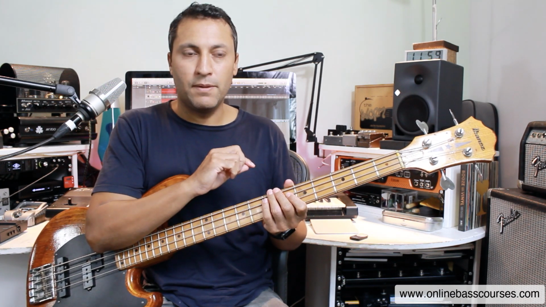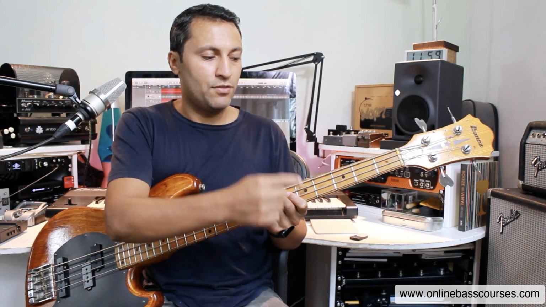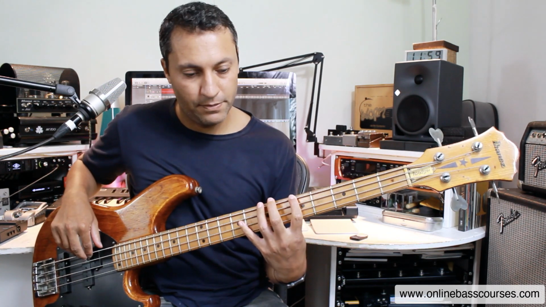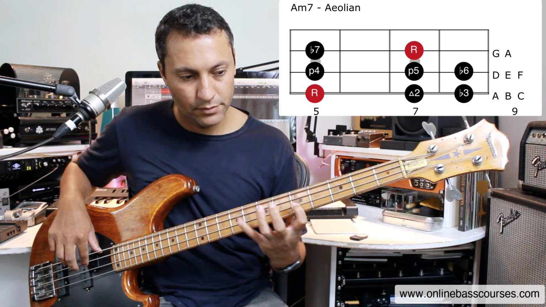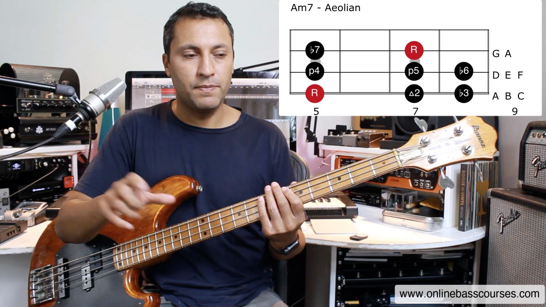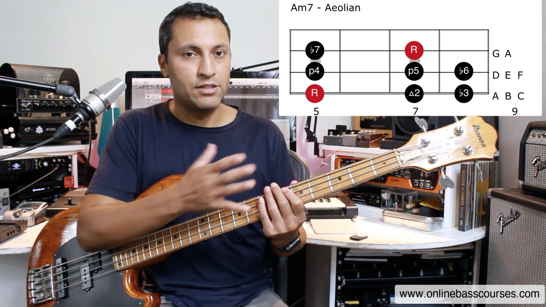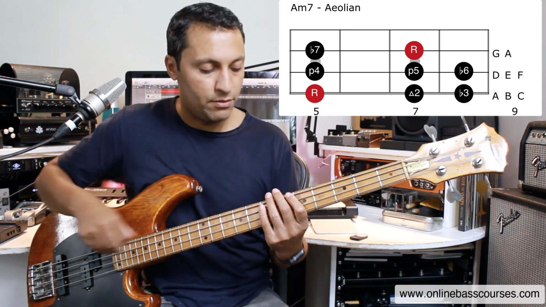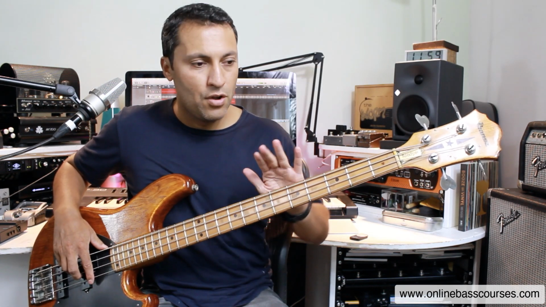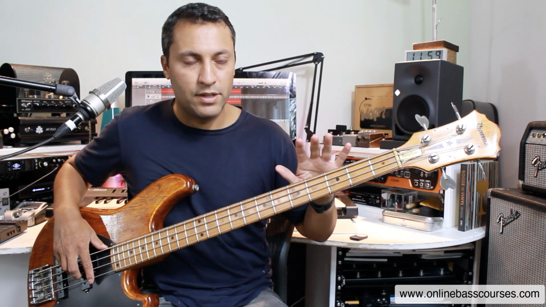So as you heard at the beginning, I was just doing a mode that exists over each of the chords in this piece of music. So we're in the key of A natural minor. The word mode and scale can be used interchangeably, and A natural minor is in fact a mode. It's called the Aeolian mode. So let's just go through all the modes that you get on the chords in this key.